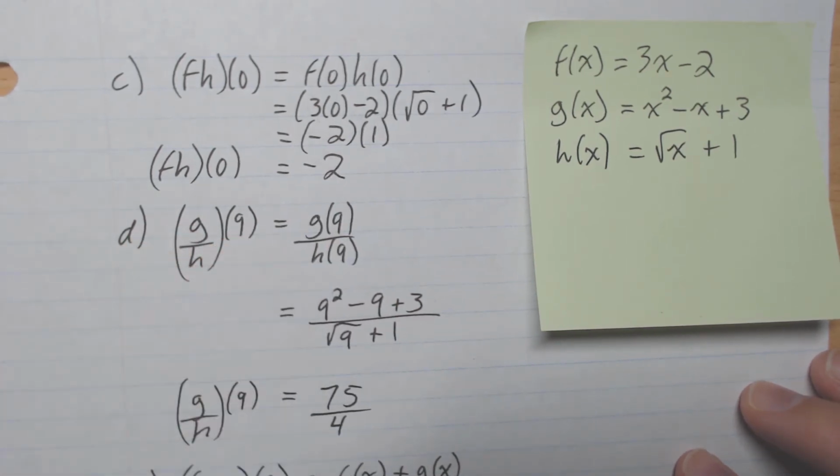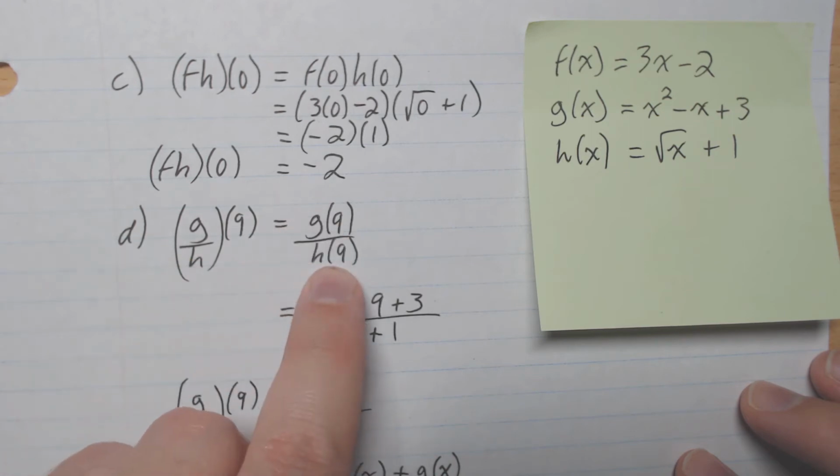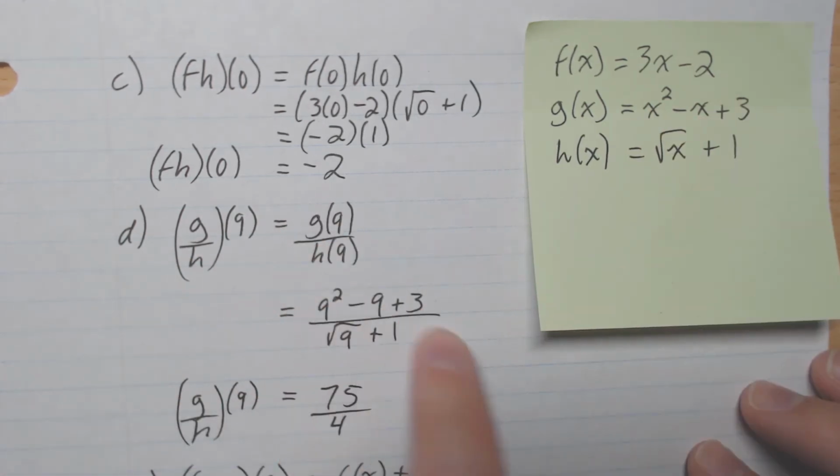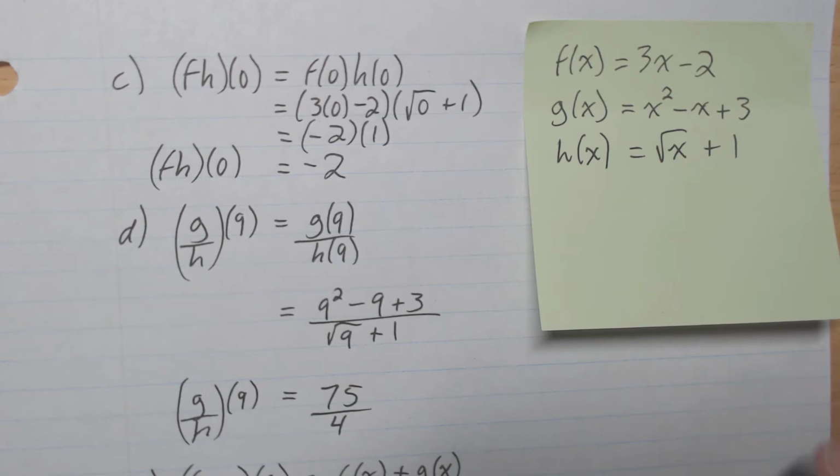g over h of 9, so this is g of 9 over h of 9, like that. g of 9, plug that in, we get this. h of 9, plug that in, we get this. And that gives 75 over 4.